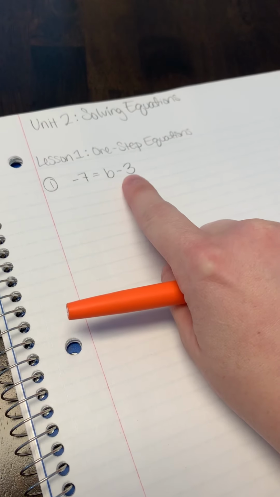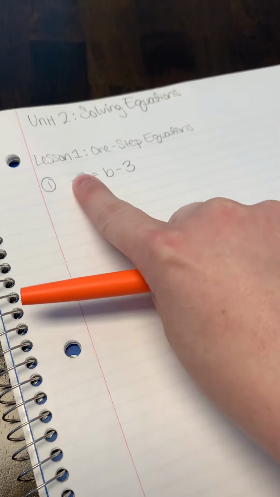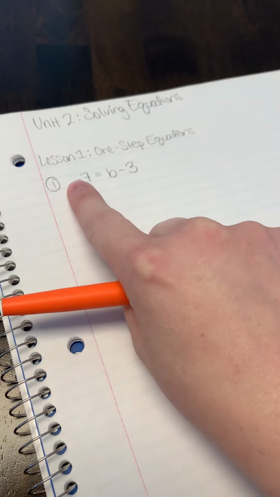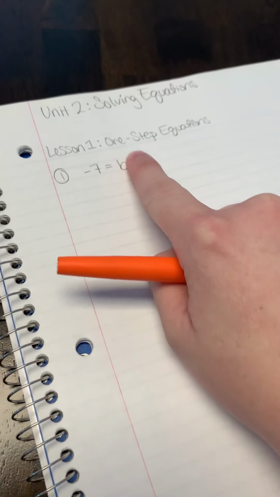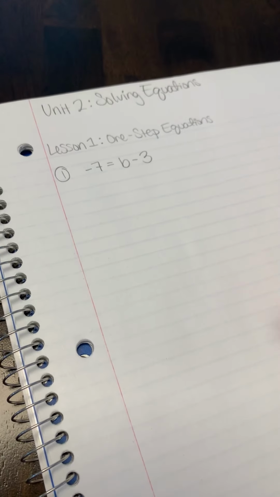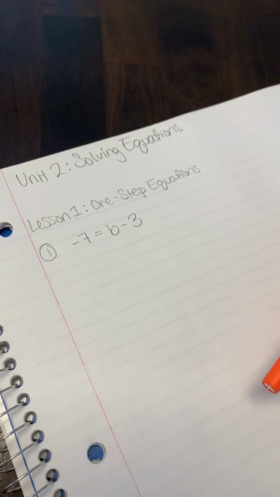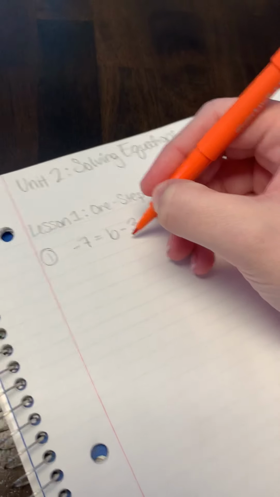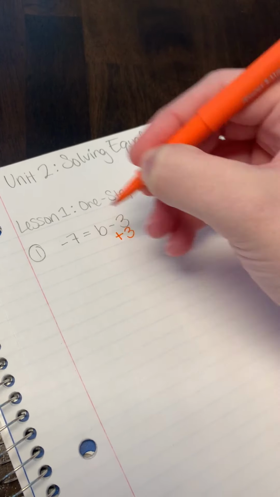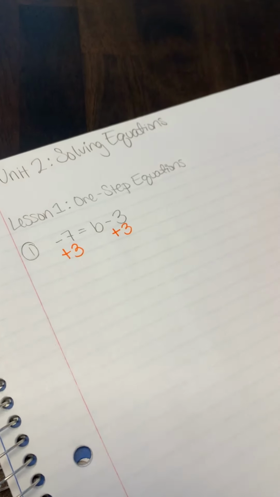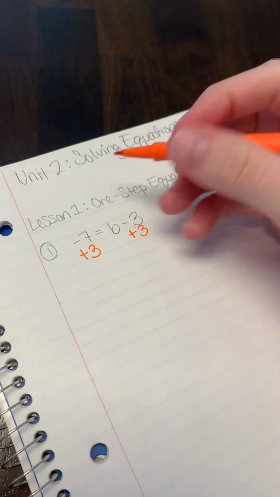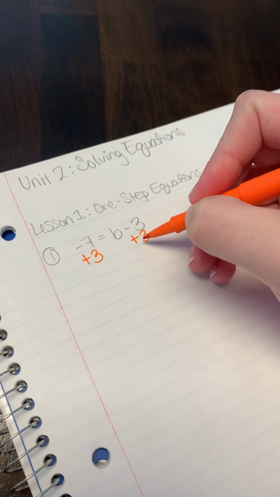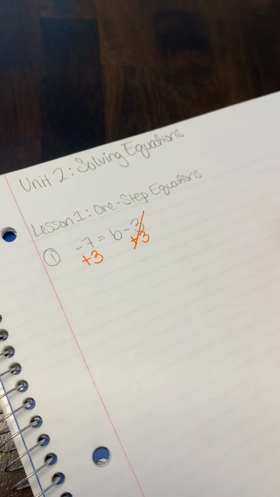So for example, we have -3, and I want to get the -3 to the other side so that b is by itself. But I can't simply subtract it to the other side because that won't cancel the -3 on this side. So we have to do the opposite or the inverse. So I'm going to, in a different color to make it clearer, add 3 to both sides. By adding 3 to both sides, -3 and +3 will cancel out.